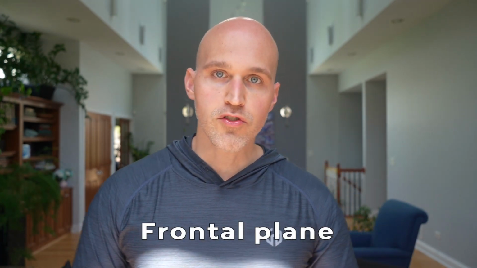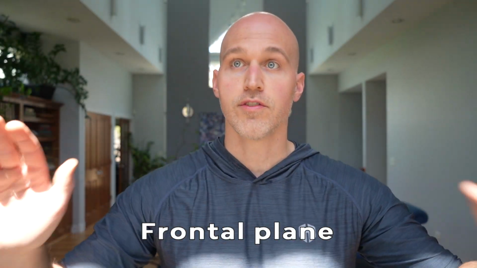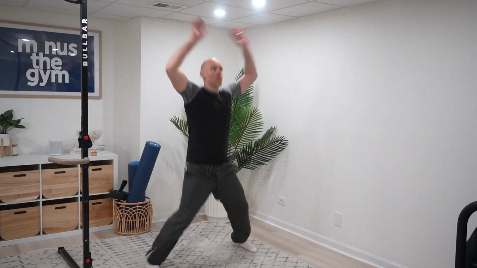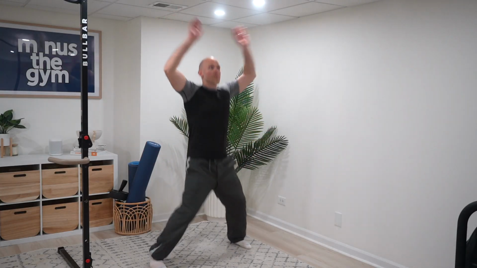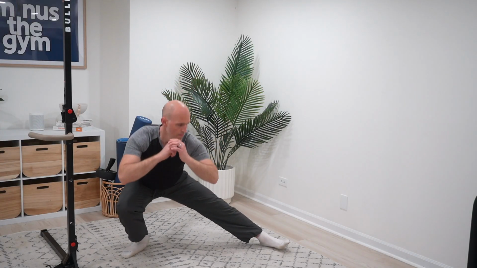Frontal plane movement is, if you imagine a pane of glass, there's actually a pane of glass right behind the camera, which is kind of funny, but imagine I'm talking to you through a window, right? Any movement in that pane of glass, like abduction of the arms and legs, that's going to be frontal plane movement. A great example in calisthenics is good old jumping jacks. That is frontal plane. Also archer squats and side lunges.